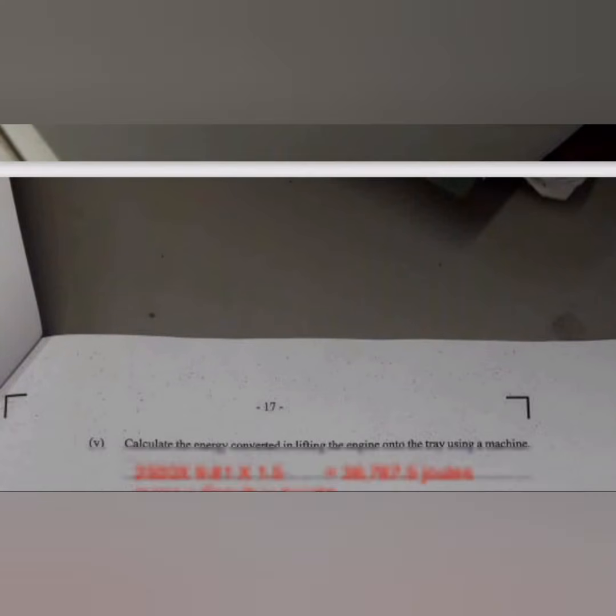The next question asks us to calculate the energy converted in lifting the engine onto the tray using a machine. So it's basically asking you to calculate the potential energy that we just found the formula, or the equation, for.